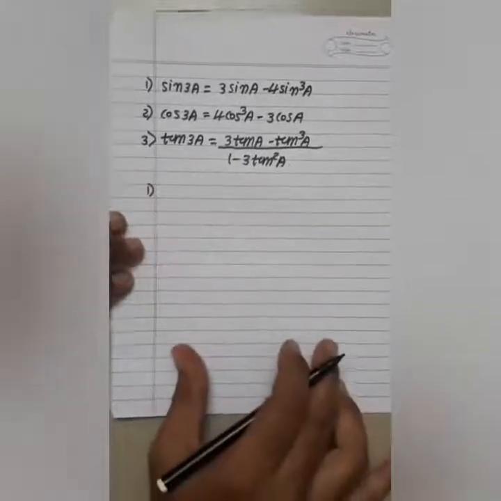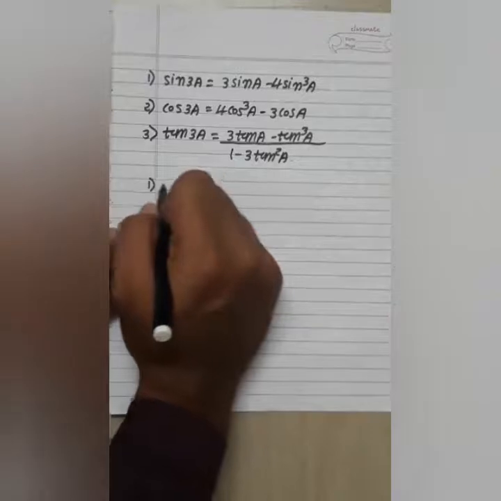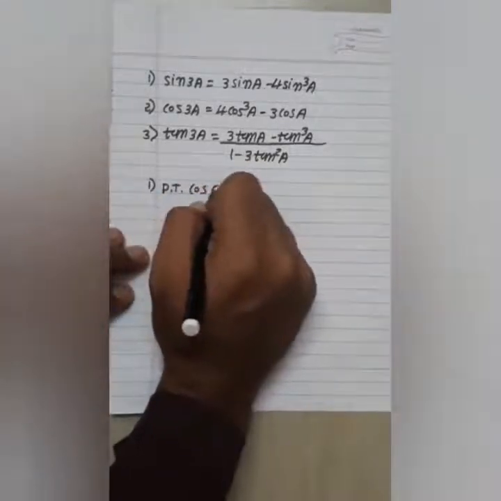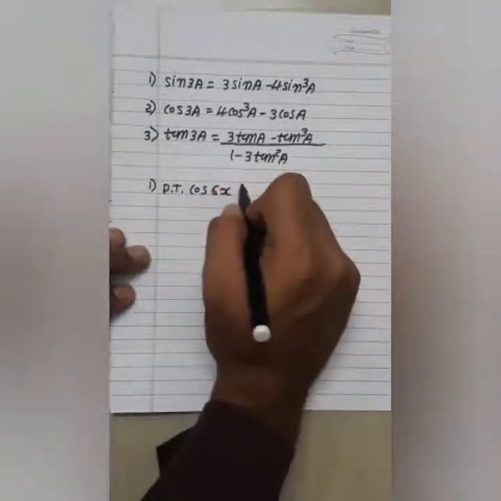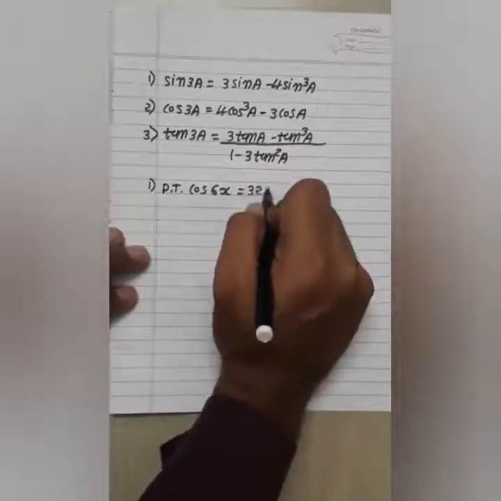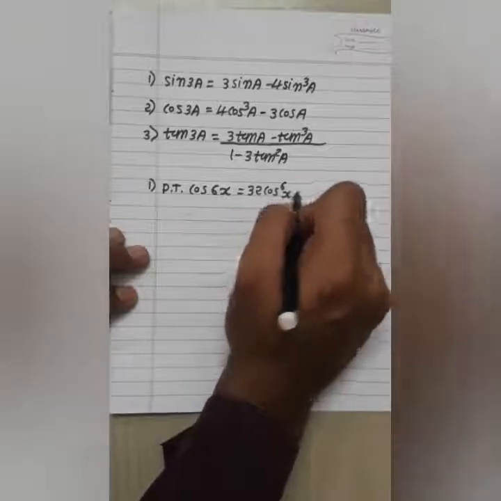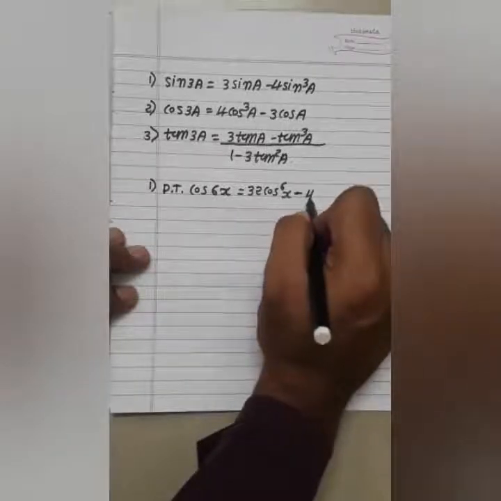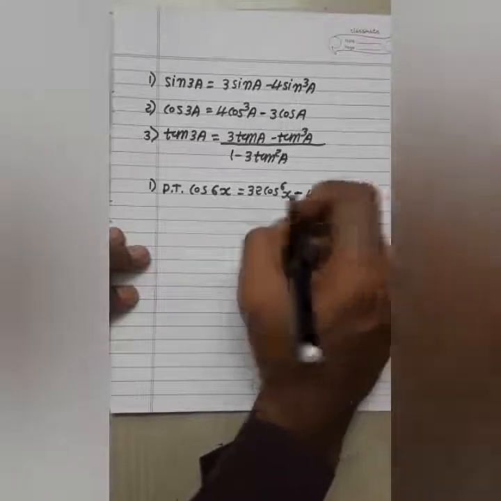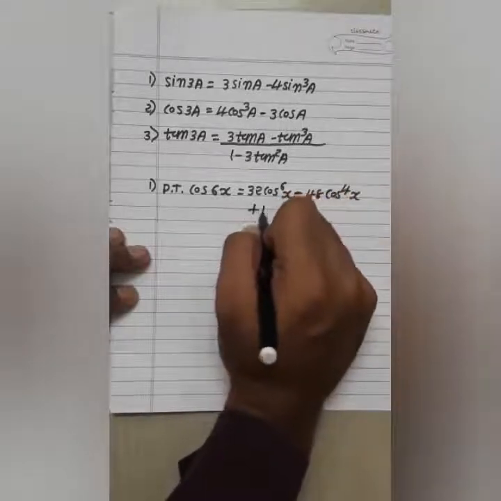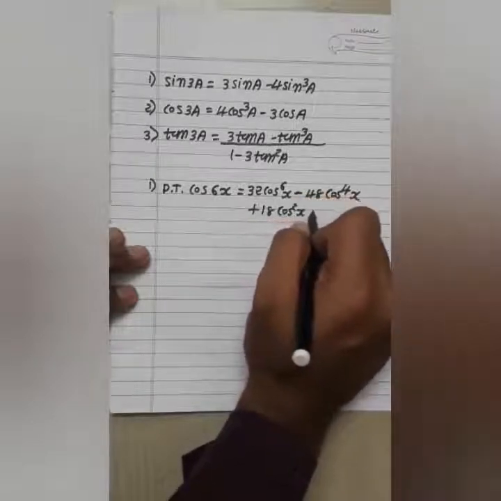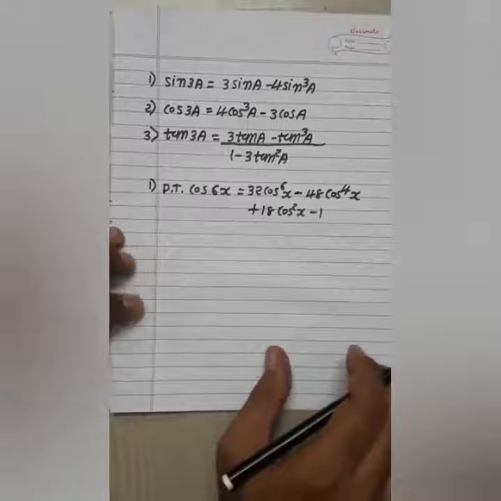Prove that cos 6x is equal to 32 cos raised to 6 x minus 48 cos raised to 4 x plus 18 cos square x minus 1.